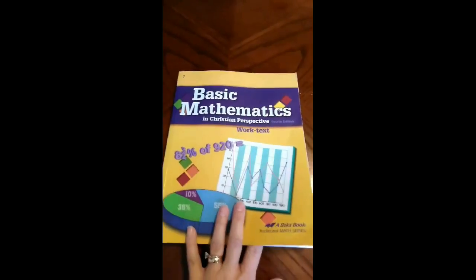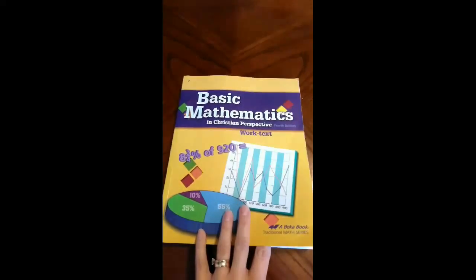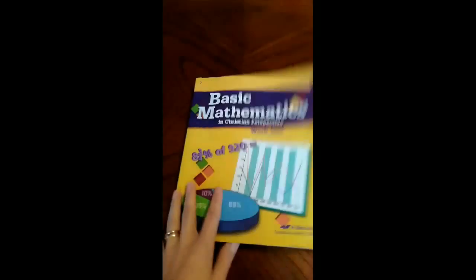I already had this. I've had this for a couple years. And Bob Jones just was not cutting it. So we pulled this back out, and this has been going pretty good. She's not very far in, and I think she's on lesson 40. So, she's not very far in this book.